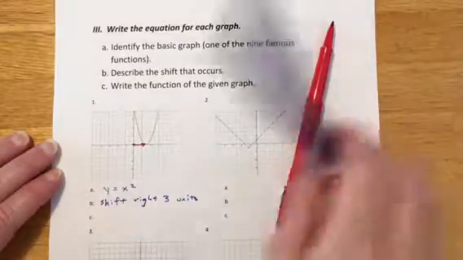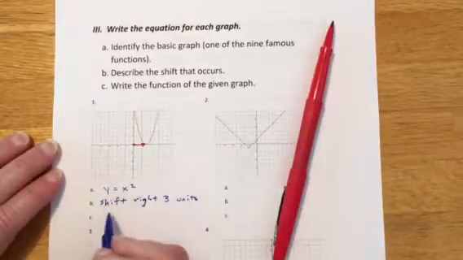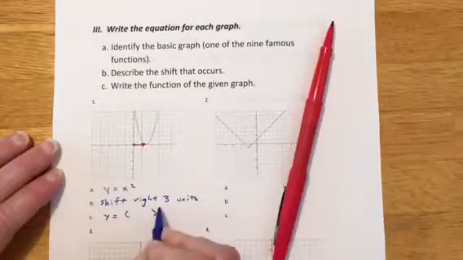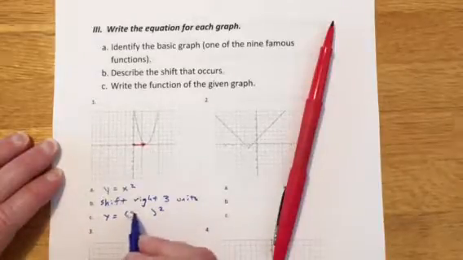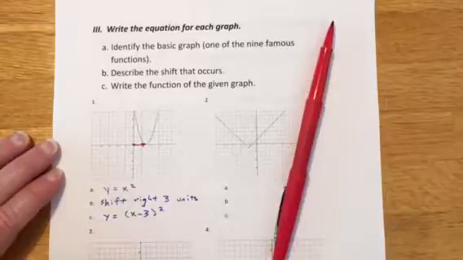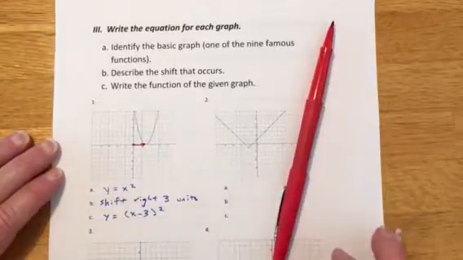And then finally, we should know how to write that. Remember, when it's a shift left or right, it has to happen before we square. And when it goes to the right, you're subtracting. So that would be y equals (x minus 3) quantity squared.